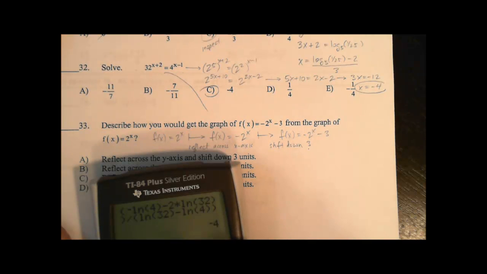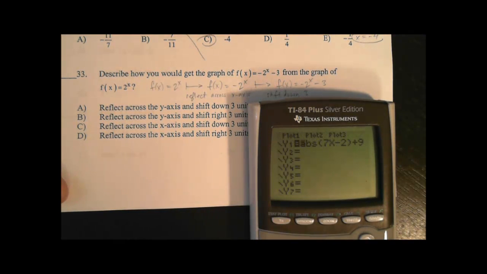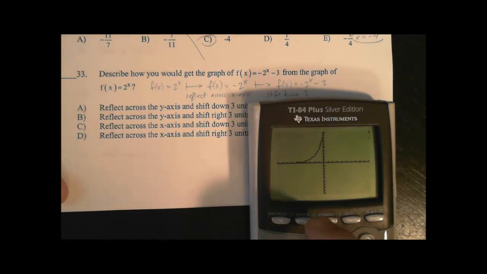Now let's see if just looking at it straight up gives us any other possibilities. So minus 2 to the x minus 3. Okay, let's see what we get. So we start with 2 to the x, which looks like this, pretty basic exponential graph coming up. Let me check my window. Aha, 2 to the x.